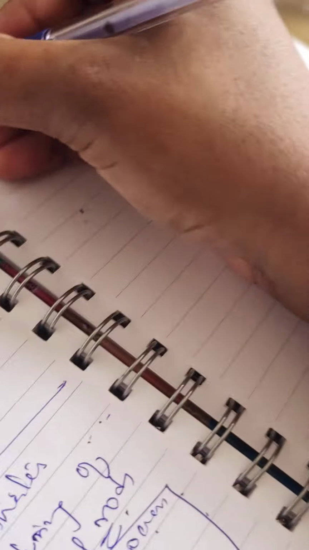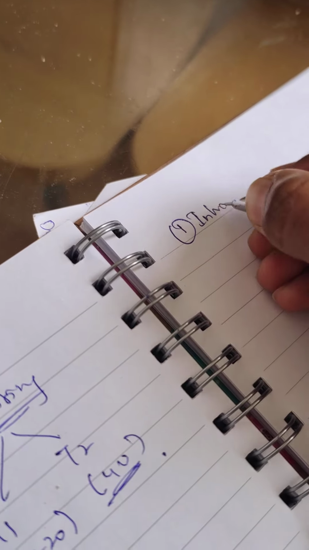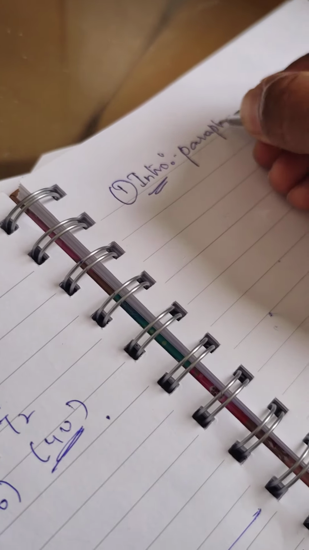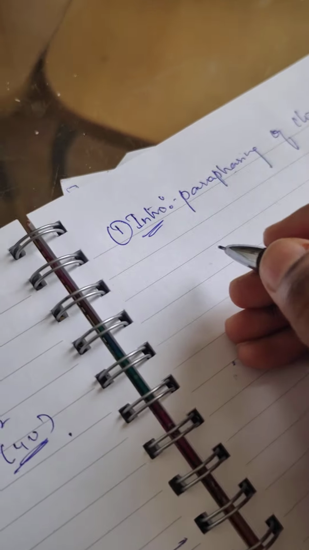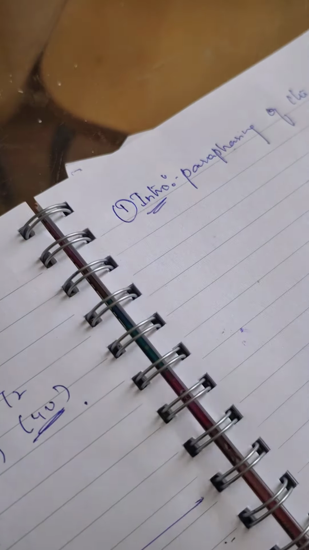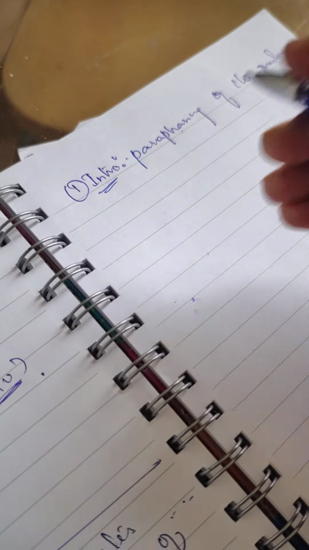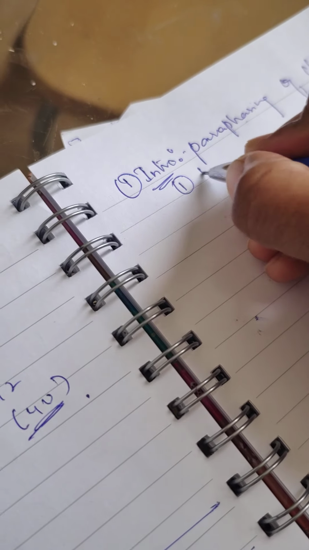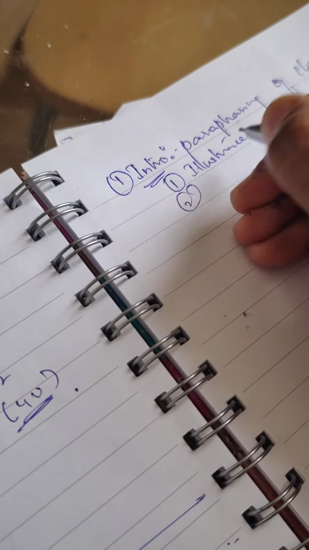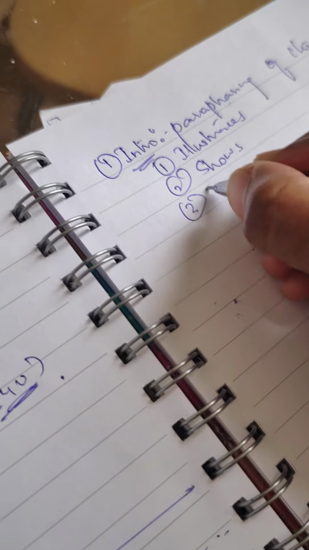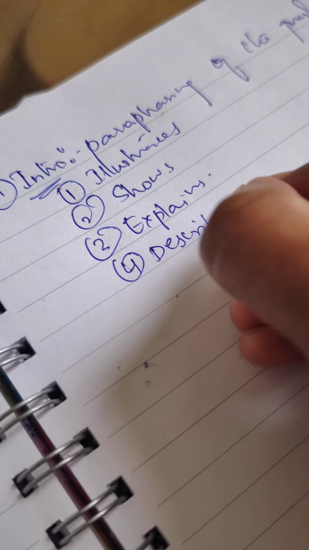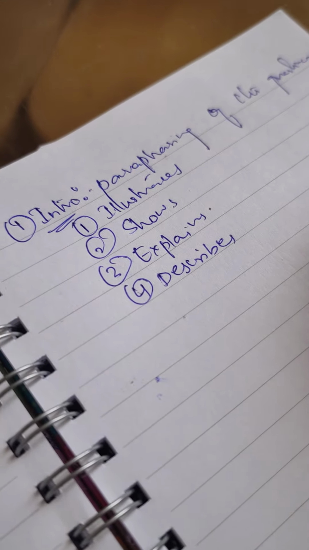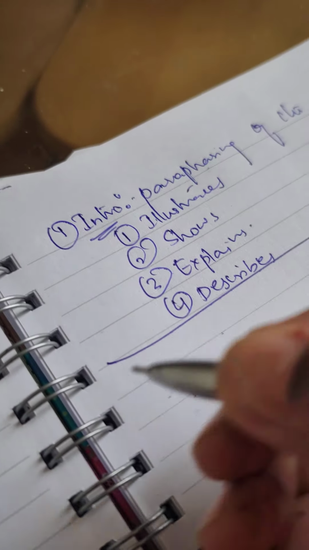Now we'll come to the intro. Intro is just paraphrasing of the question. We can't change the data or anything in that. What words we can use are: the diagram illustrates, the diagram shows, the diagram explains, the diagram describes. For example, the diagram describes the manufacturing of steel rods in this industry. So this is about intro.